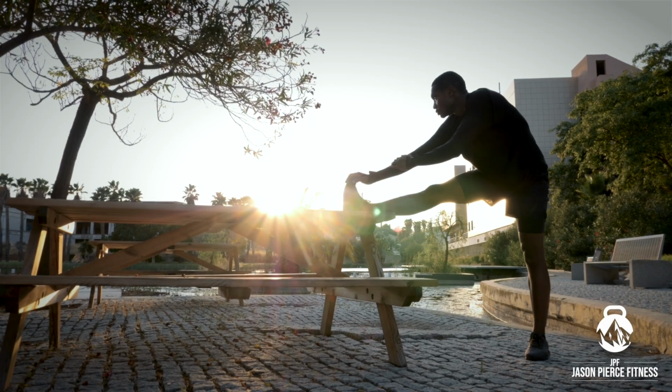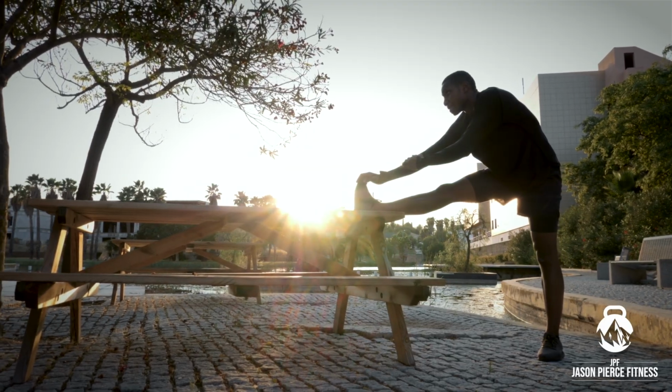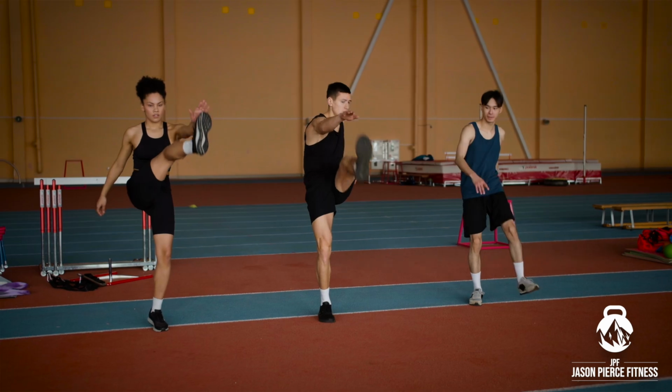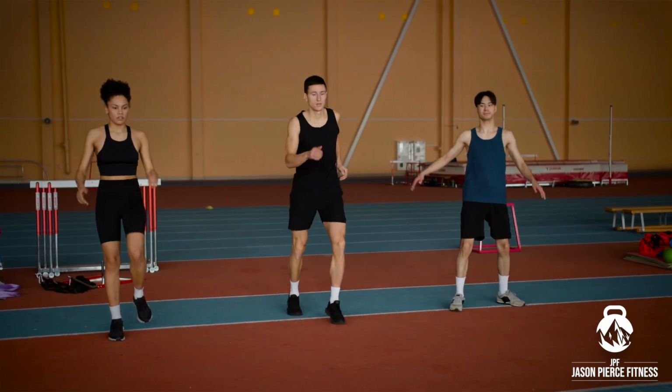Dynamic stretching is really good for mobility as opposed to static stretching. Static stretching, where you hold something for a while, is good for flexibility. Dynamic stretching is good for mobility. They're both good for both. Static stretching is much better for flexibility. Dynamic stretching is much better for mobility.